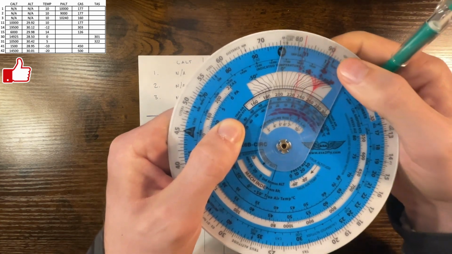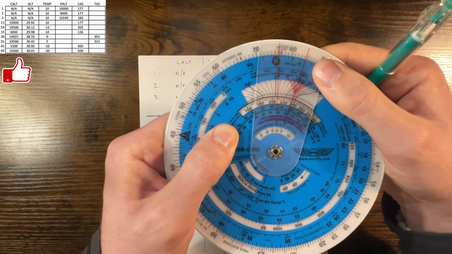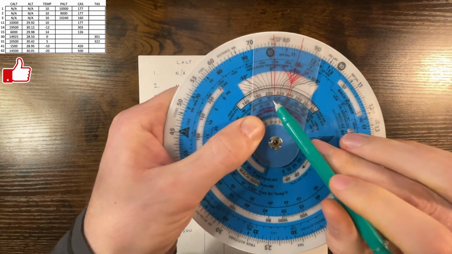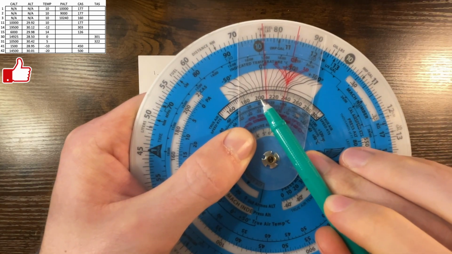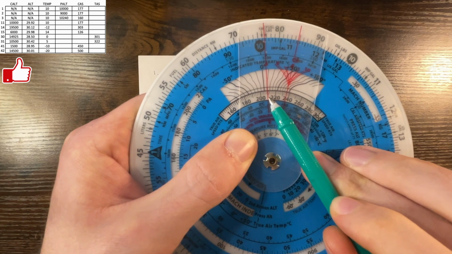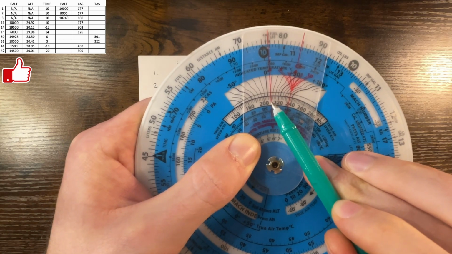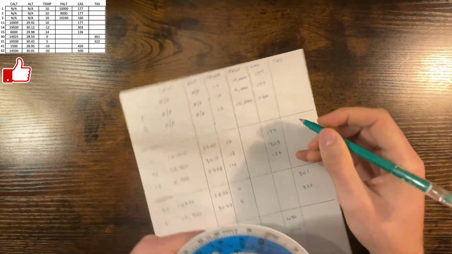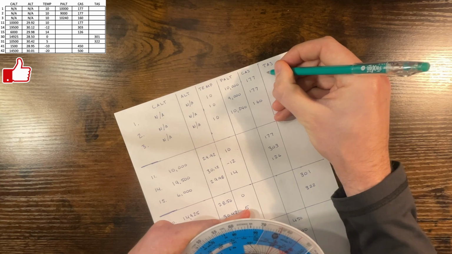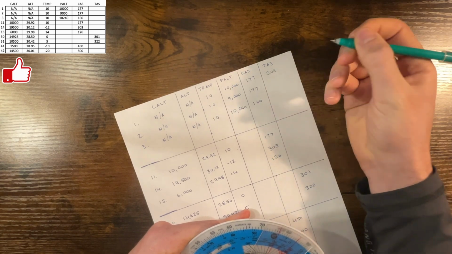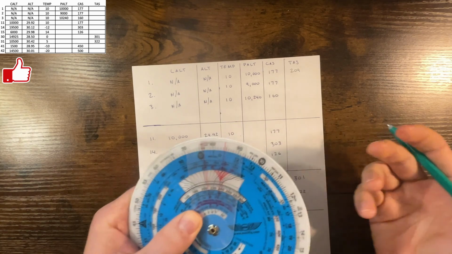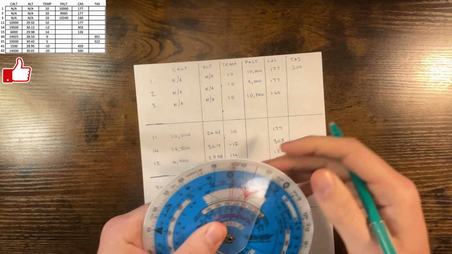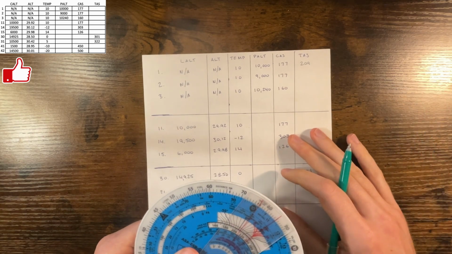I'm going to take the red line and then we're going to see in here where that lands. Right in between 200 and 210, I would say that's about 208 or 209. So I'm going to put 209. So our true airspeed is 209. The correct answer in the book is 208, but that's close enough. You'll be able to tell from the answers that are given since the test is multiple choice.